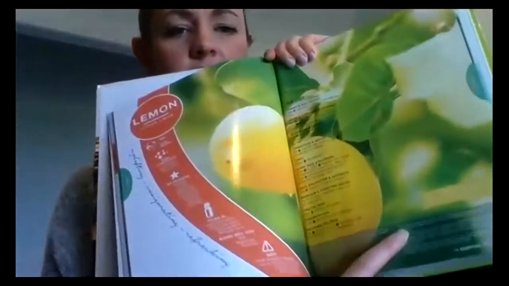Yeah, so it gives you lots and lots of tips. And again, down the bottom in this tiny fine print, it gives you all of the research papers that have been based around that particular oil. And a few little tips. So I don't know how many of you knew that it takes 45 lemons to produce a 15 ml bottle of the lemon essential oil. That's quite a lot of lemons. So yeah, but yes, it's a beautiful book.